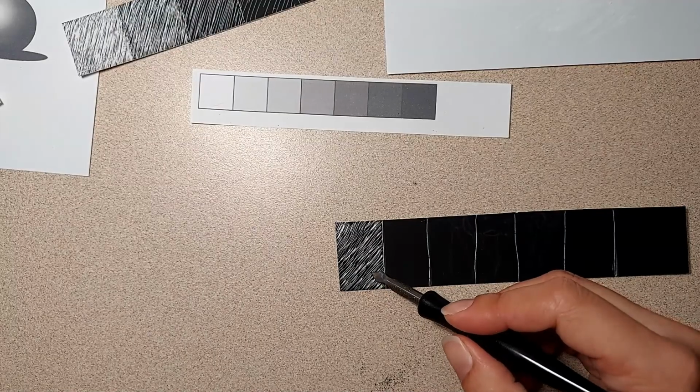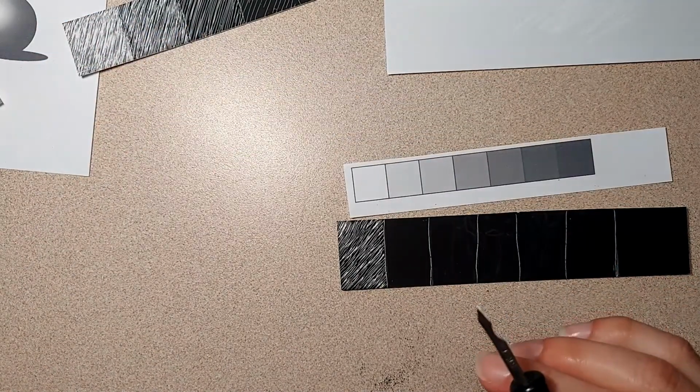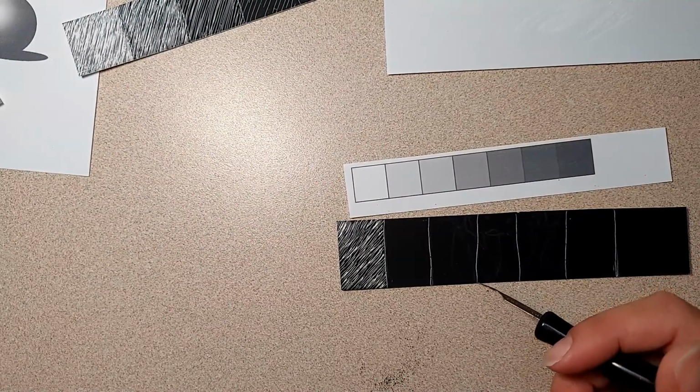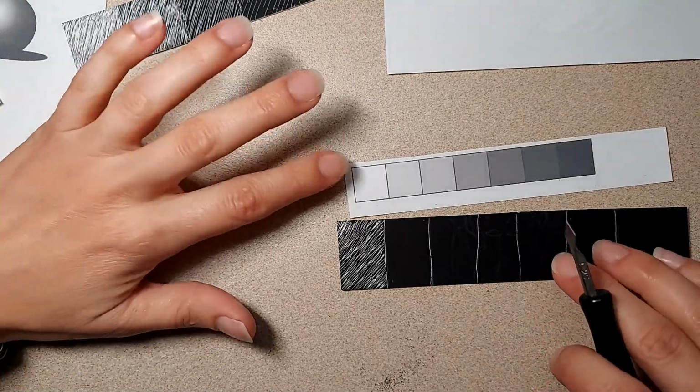Now, I know that this is not quite light enough yet, but it's always good to stop and take a look, because once you've removed the material, you can't put it back. So it never hurts to slow down and just pause and take a look at where you're at.